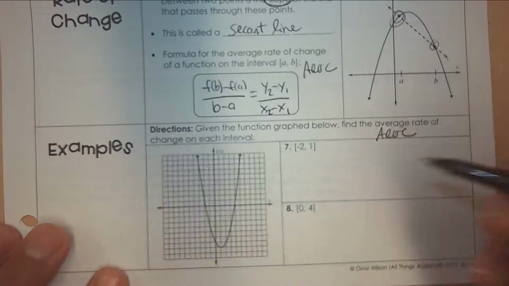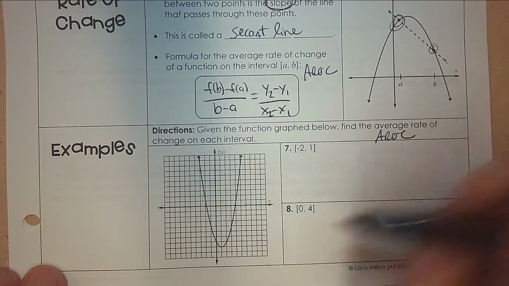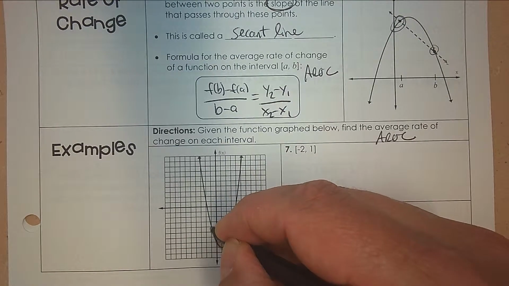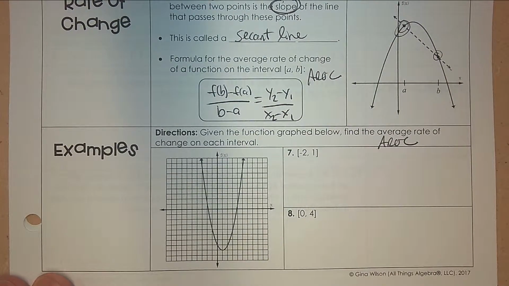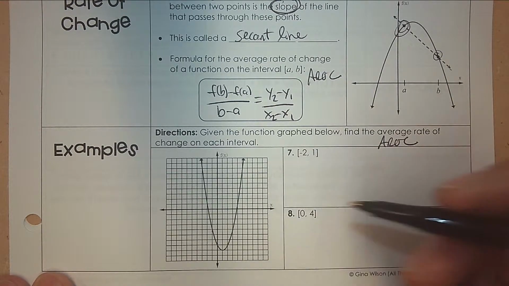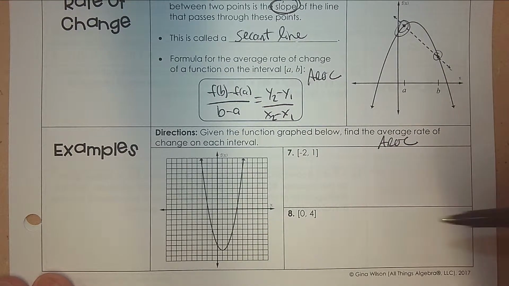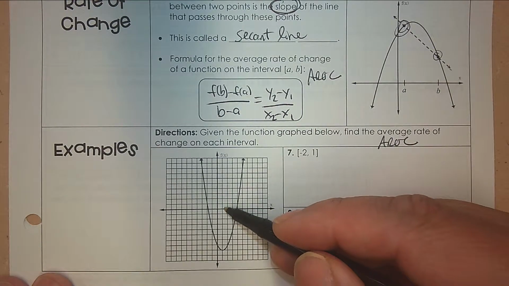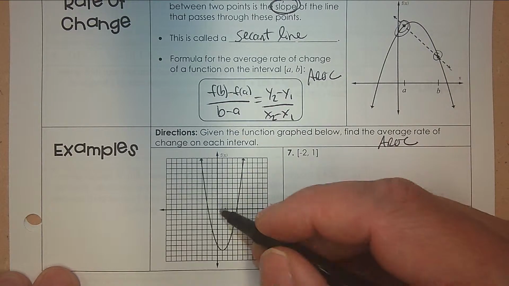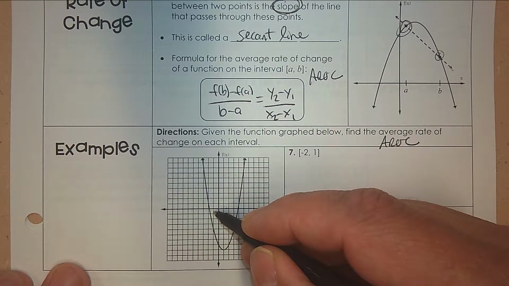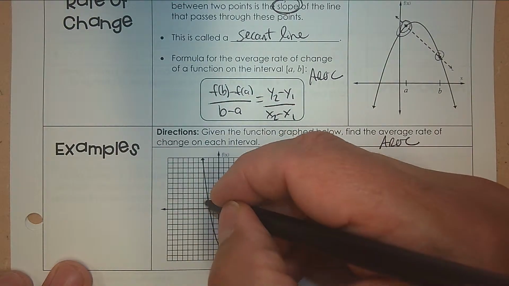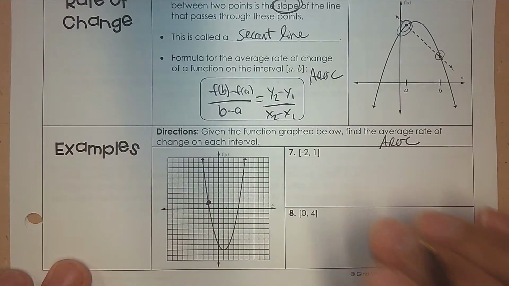So step 1 is to understand the points that we have there. At negative 2, can you find what that point is on your graph? So from negative 2 to 1, at negative 2, I have to spot where that is on my graph.